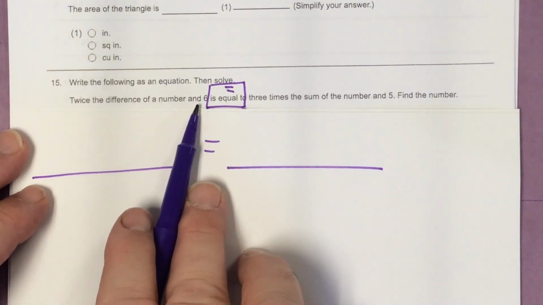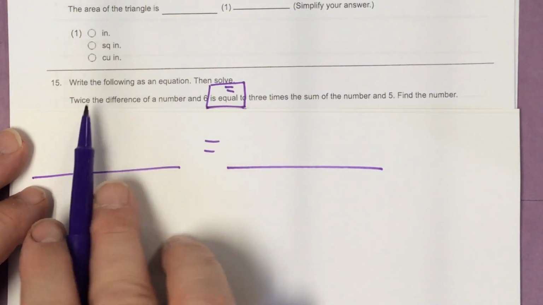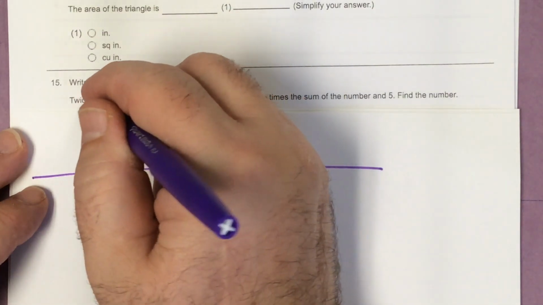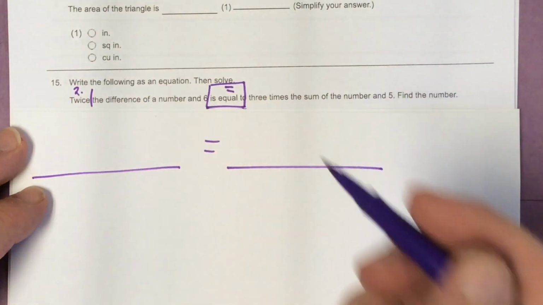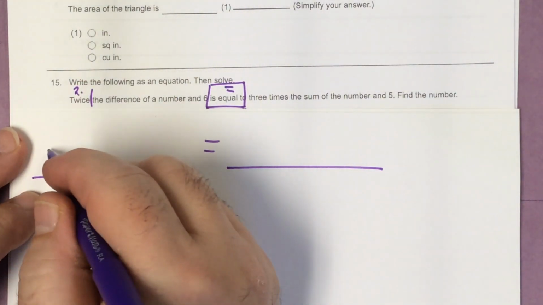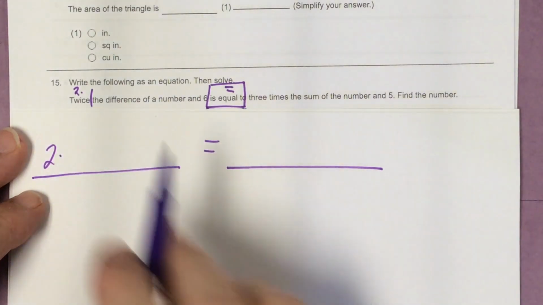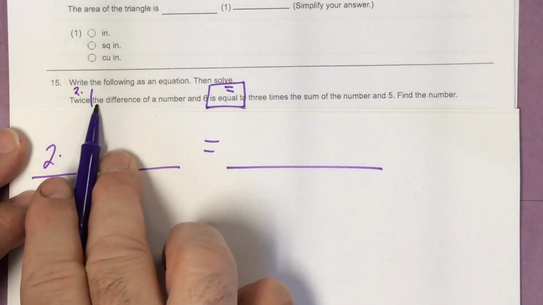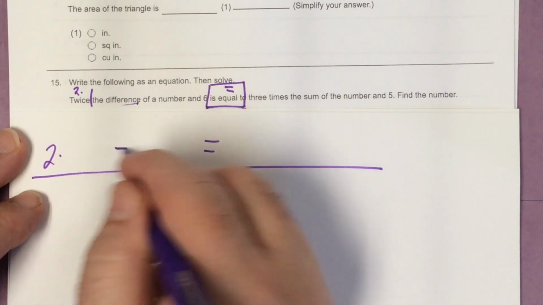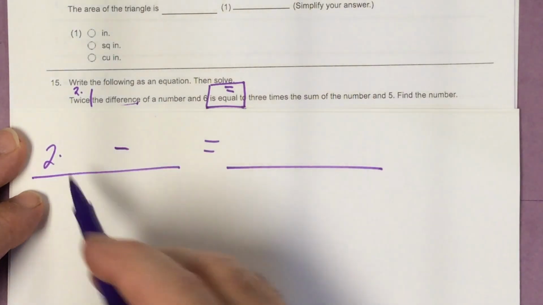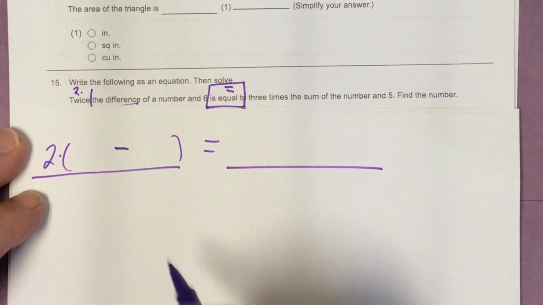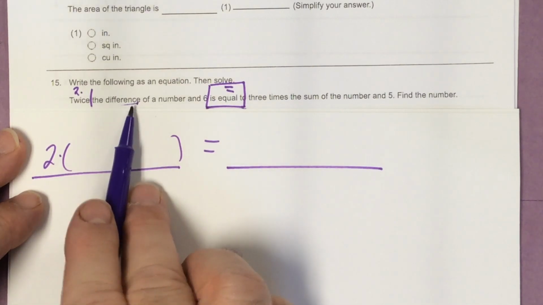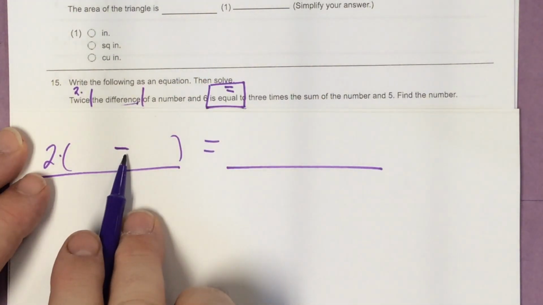Twice the difference of a number and 6. Okay? Twice is 2 times. Hopefully you know that. So we have 2 times. The difference, so we talk about the difference. This means that there's going to be subtraction going on here. And because it's twice this quantity, we're going to put a parenthesis around it. So we have the difference accounted for.